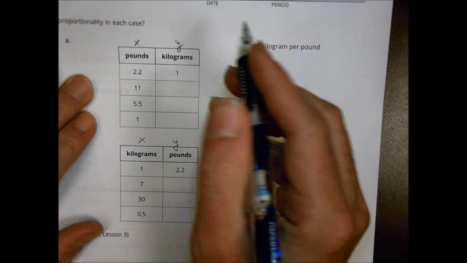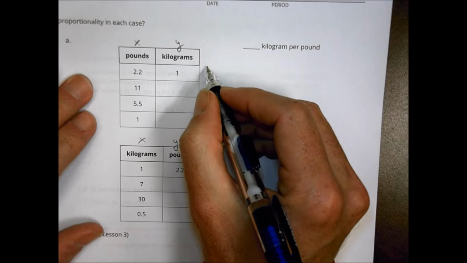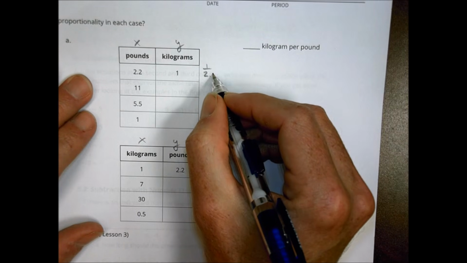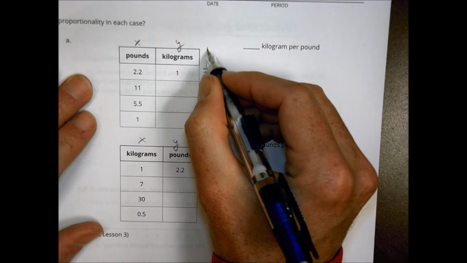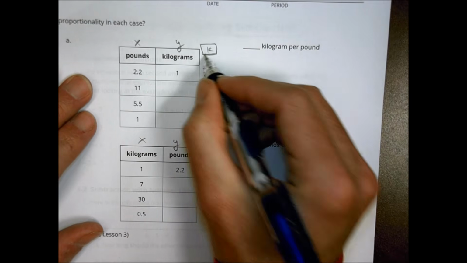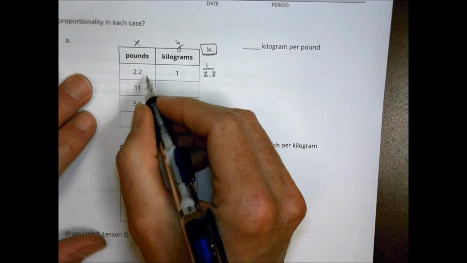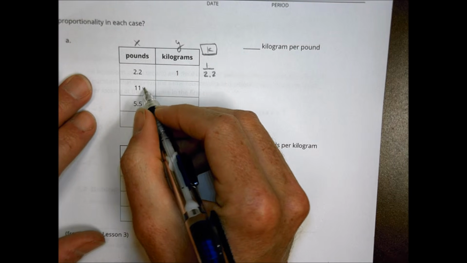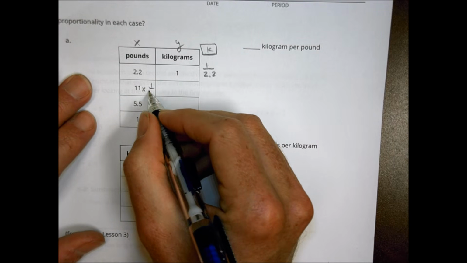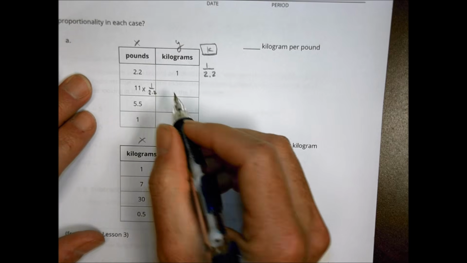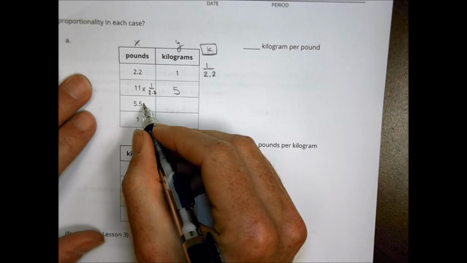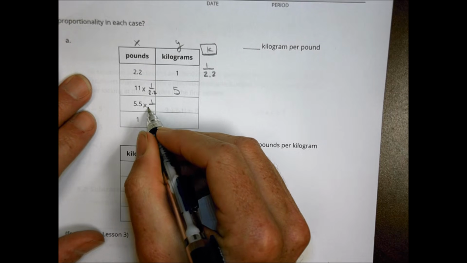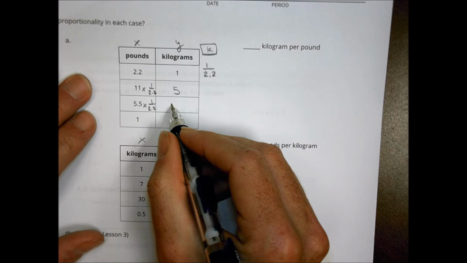So in this case, our constant of proportionality is 1 over 2.2. That's our y over our x value. That's our k value right there. Okay, so I can take 11 and I multiply it by 1 over 2.2. So 11 over 2.2 is 5. 5.5 times 1 over 2.2 is equal to 2.5.